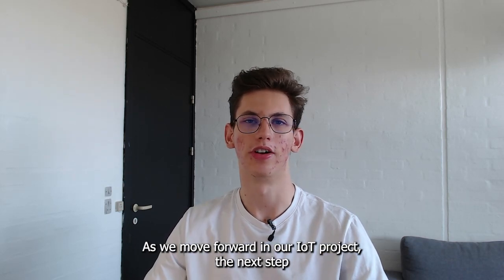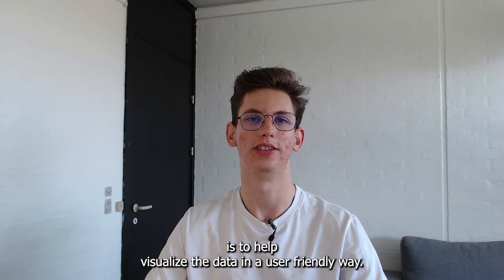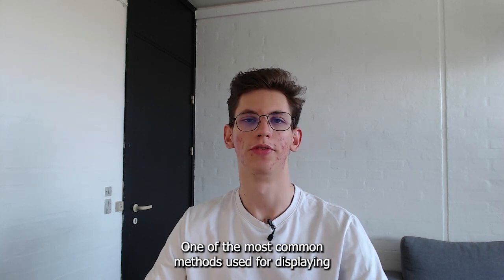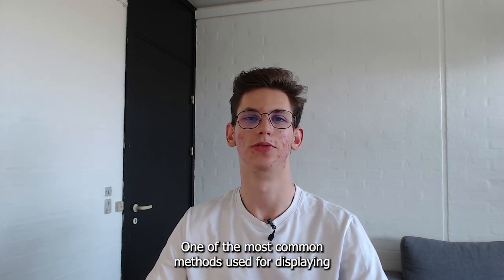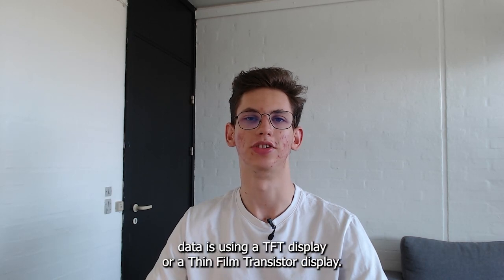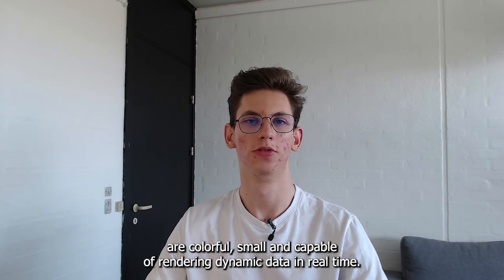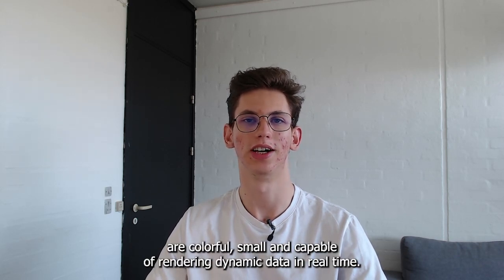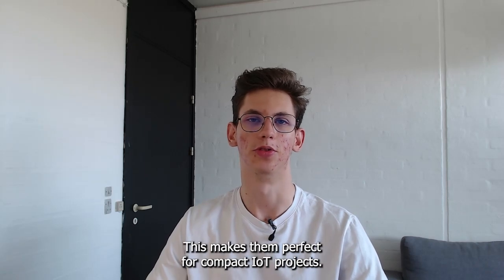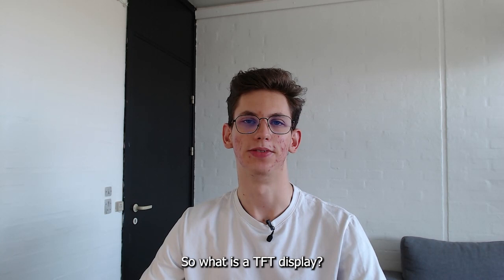As we move forward in our IoT project, the next step is to help visualize the data in a user-friendly way. One of the most common methods used for displaying data is using a TFT display, or a thin film transistor display. TFT displays are colorful, small, and capable of rendering dynamic data in real time. This makes them perfect for compact IoT projects. So, what is a TFT display?